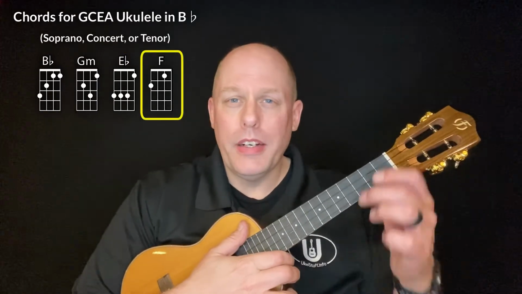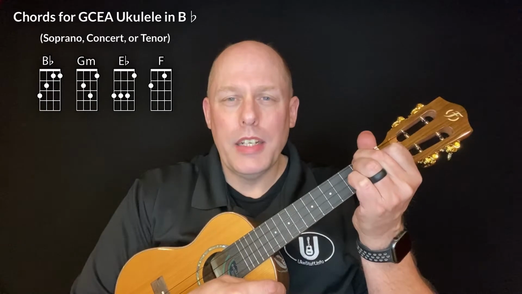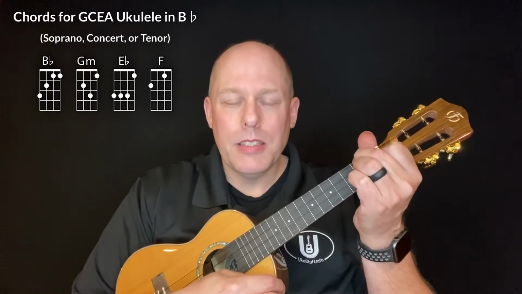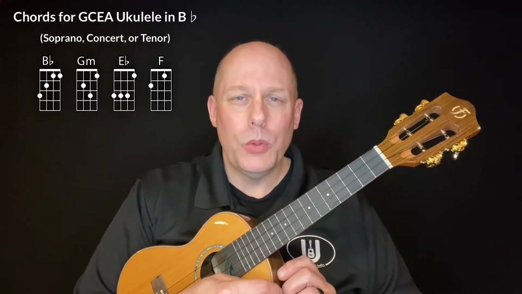And the final chord you need is the F chord. And those are the chords you need to play You Sang to Me in the original key of B flat on soprano, concert, or tenor GCEA ukulele.